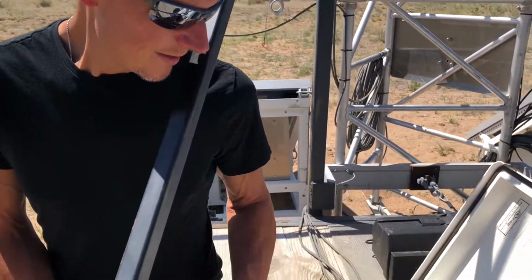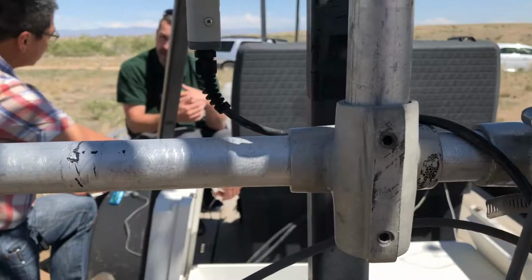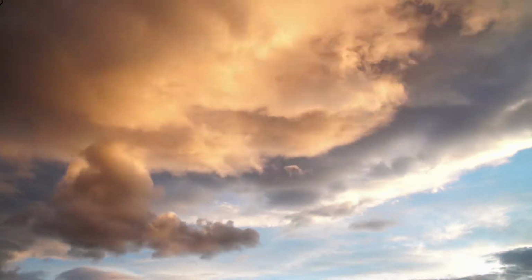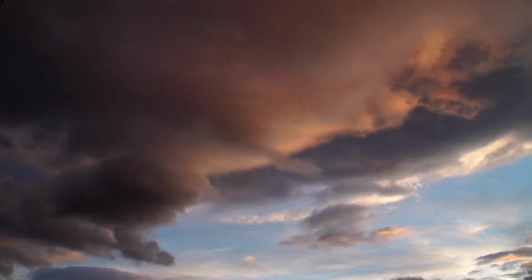So, using all this data, we can then piece that together and monitor the inversions, how they develop over time, and how strong they get in the winter time, so that we can use that to improve our air quality models, how they represent the inversion in those models, and hopefully get better air quality forecasts out of it.